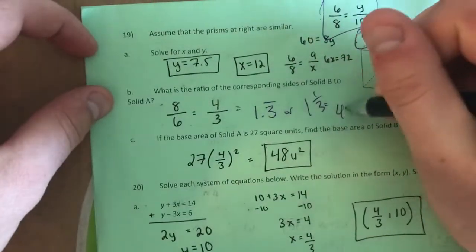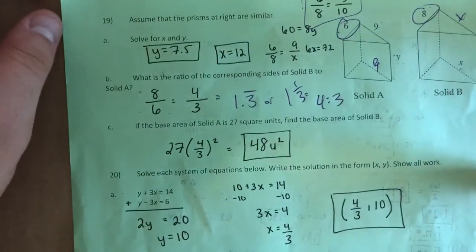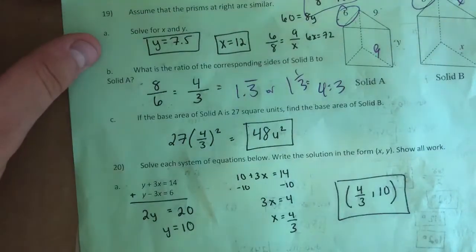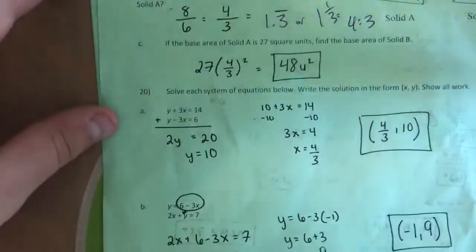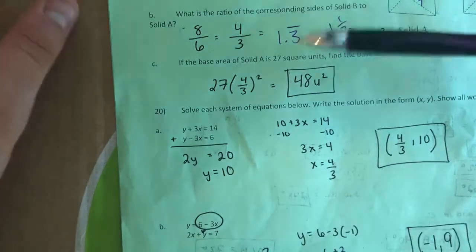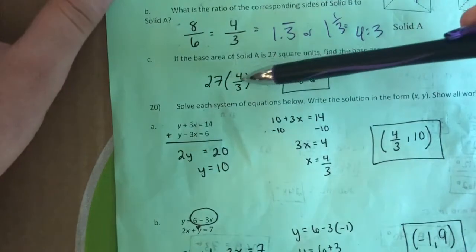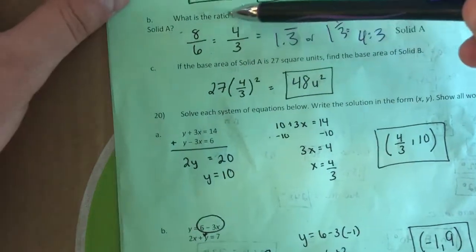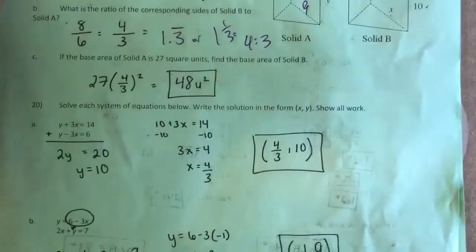You might even see it like this, 4 to 3. The colon is just the same thing as the division sign. But it's just saying the length of solid B compared to solid A. How much bigger is it? If the base is 27 square units, the base area of solid B would have to be, so we're taking 27 times the scale factor squared. Right, that scale factor from before, because it's area, you have to square it.